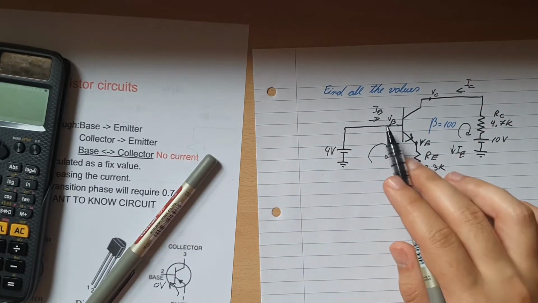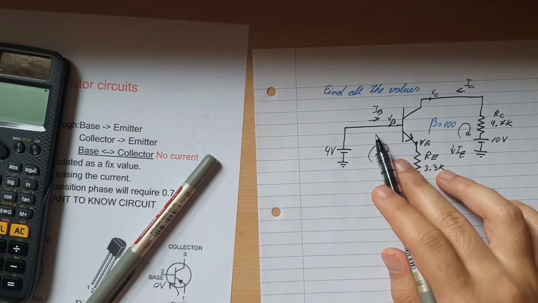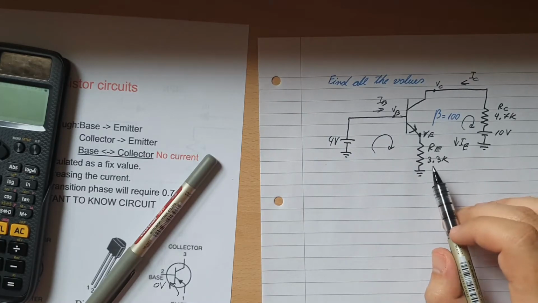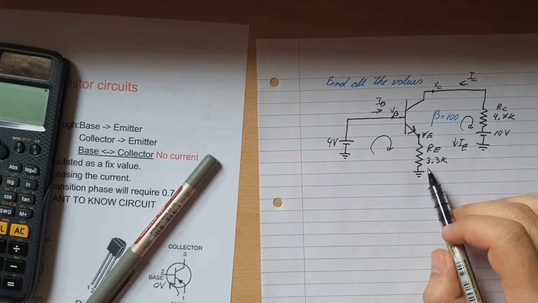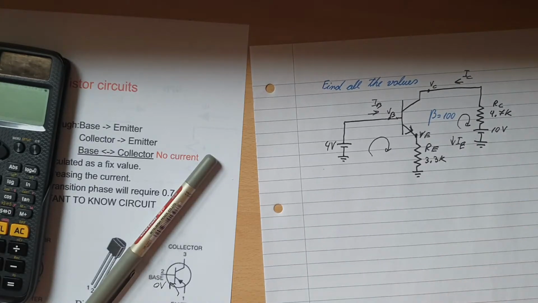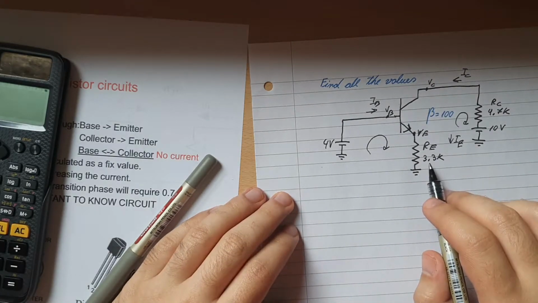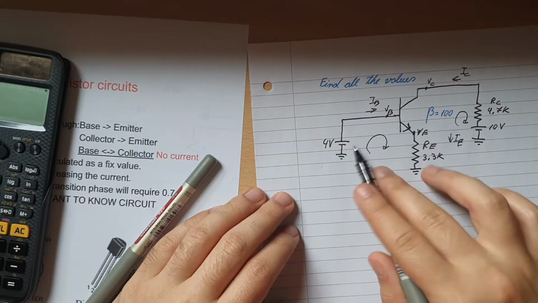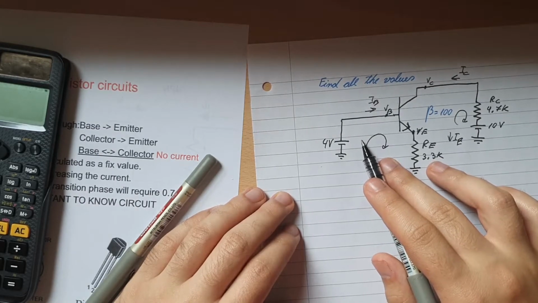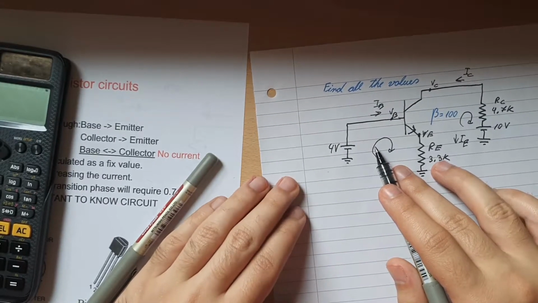Because we can actually find IB, surprisingly enough, by just using IE from here, and I guess we should do that. No, actually, let's do it a bit different. Let's find IE first, and then we will use the alpha to find IB, because I don't often get the occasion to use alpha.